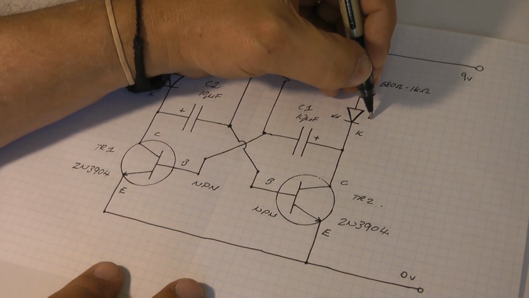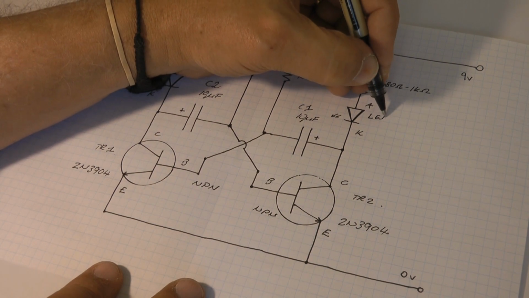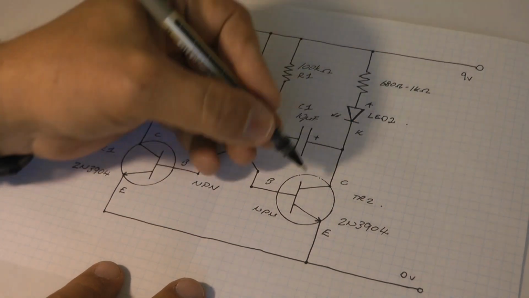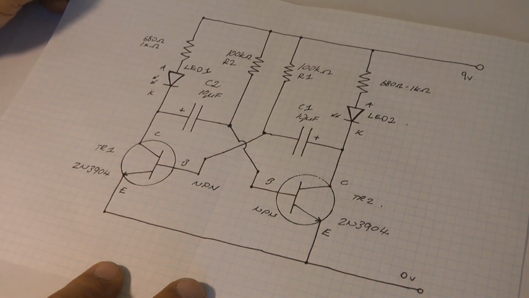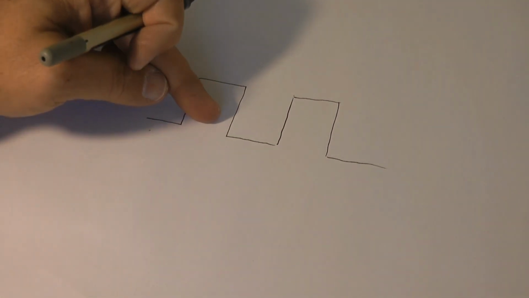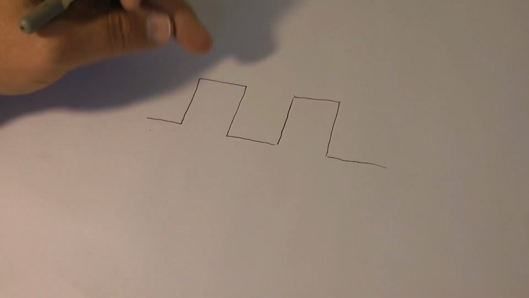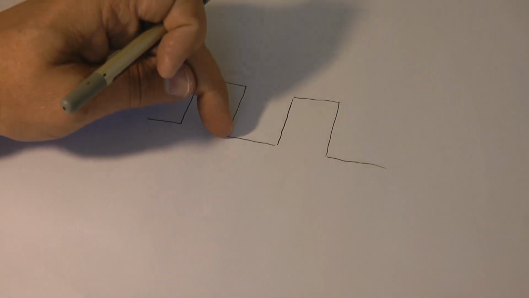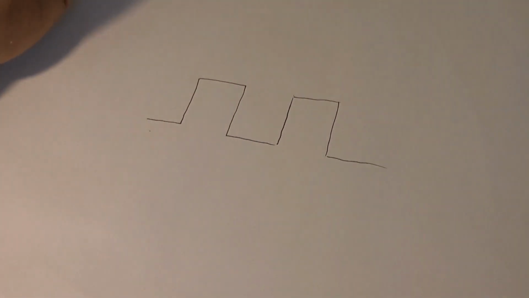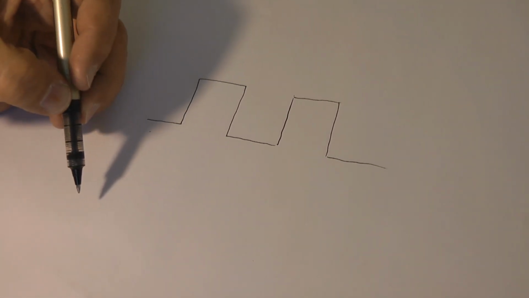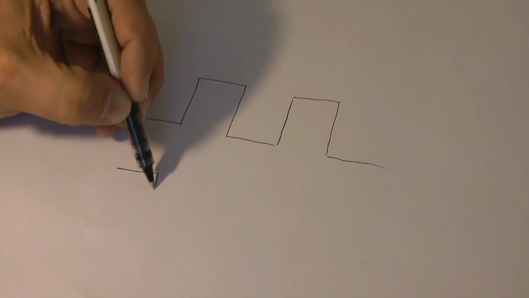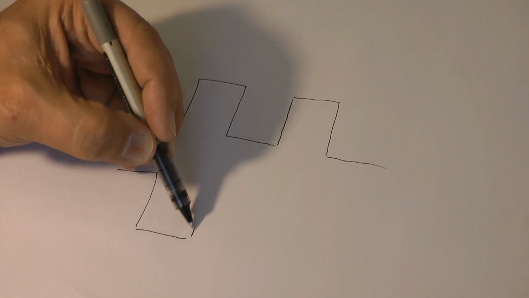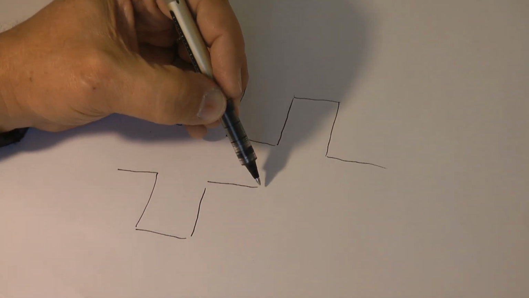So this LED would then be LED number 2, because it's switched off and on by transistor 2. Okay. So if this graph represented, say, LED 1 coming on, going off, coming on, then the other LED might be doing the opposite. So when the one is on, the other one is off.